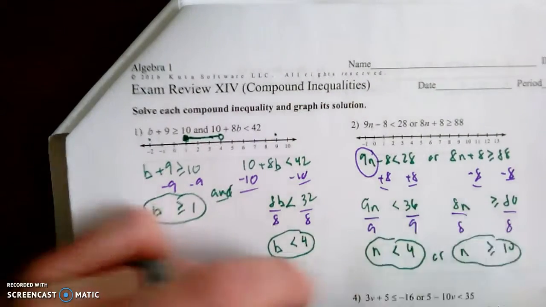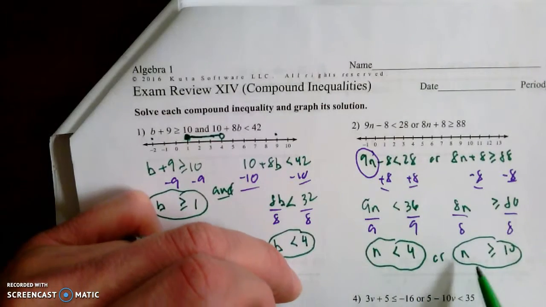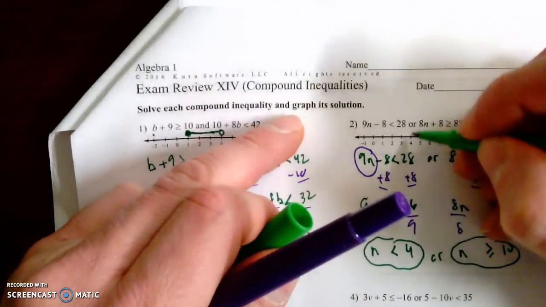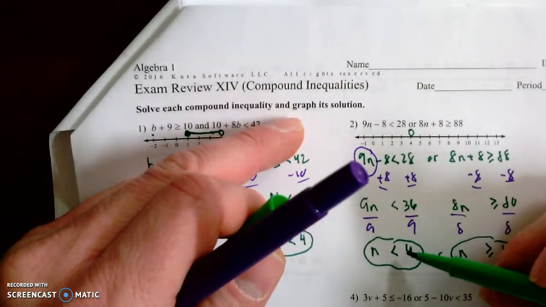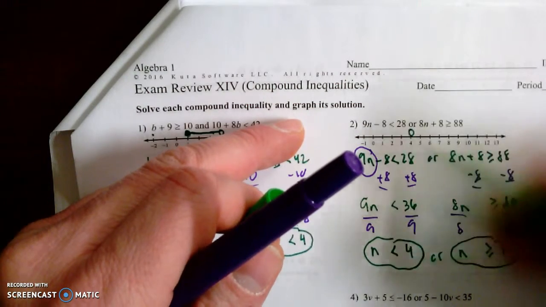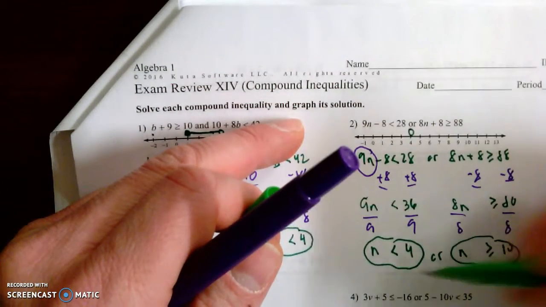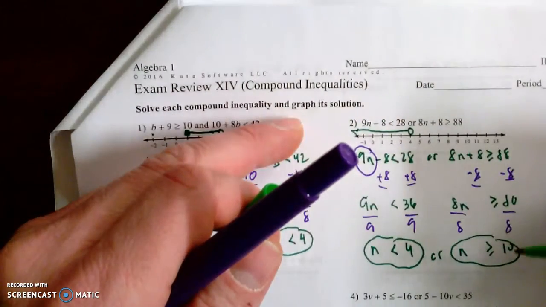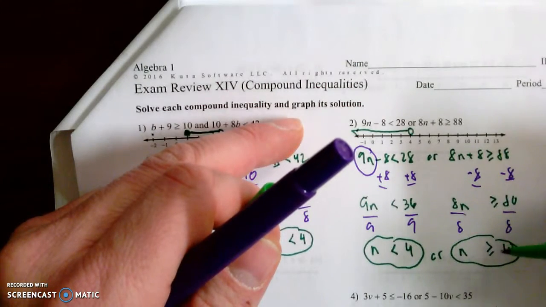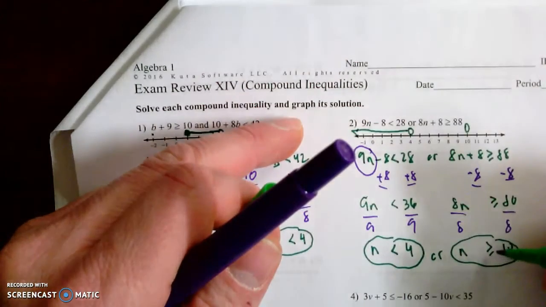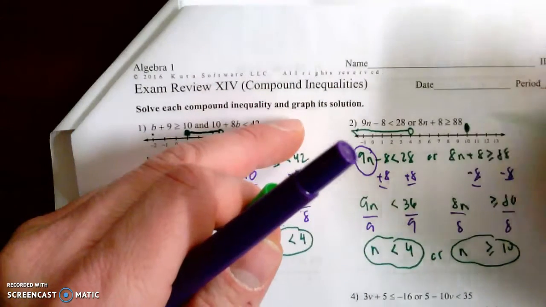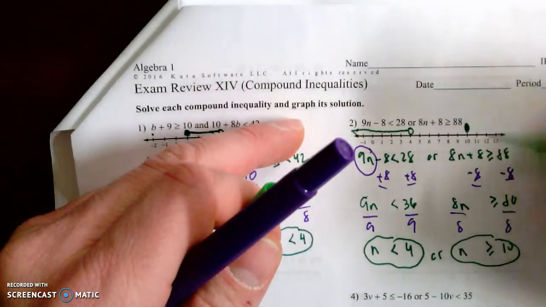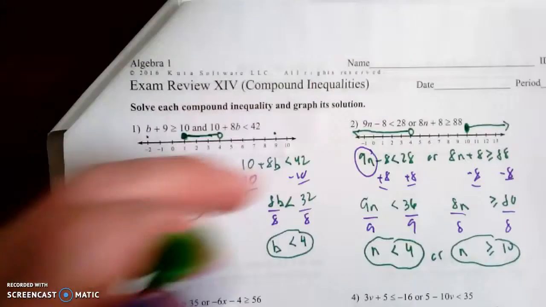Remember, this is an "or." So either this or that needs to be true. Let's go here. We'll circle the 4, and since this is not an or equal to, the circle stays open. We're dealing with everything that's less than, since n is less than that. Now over here, n is greater than or equal to 10, so we circle the 10. Since this is an or equal to, we fill it in, and we cover everything that's bigger than that.